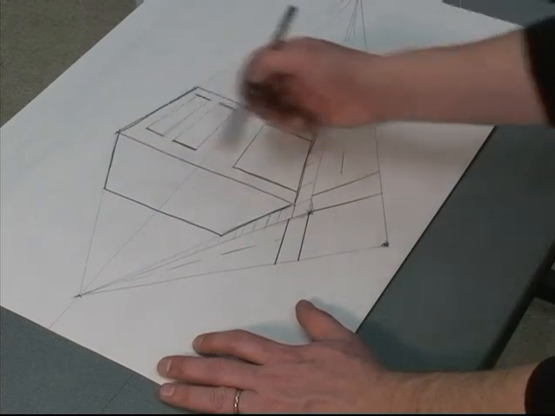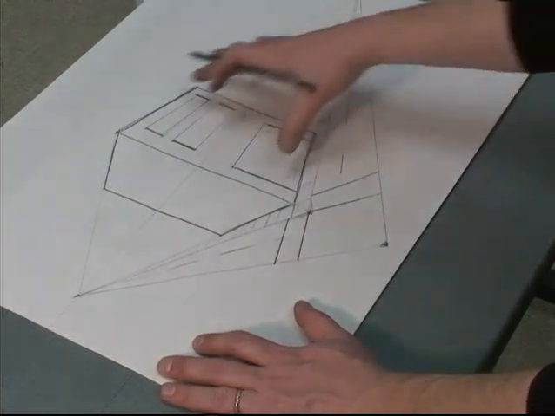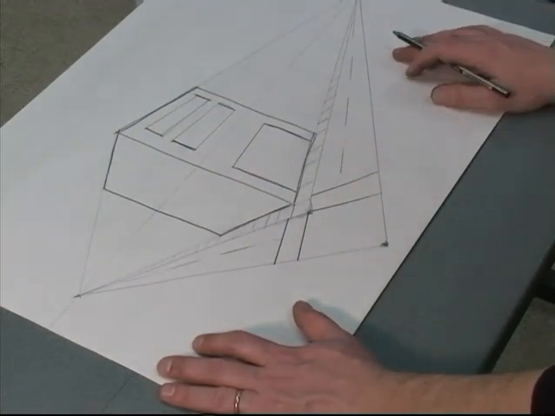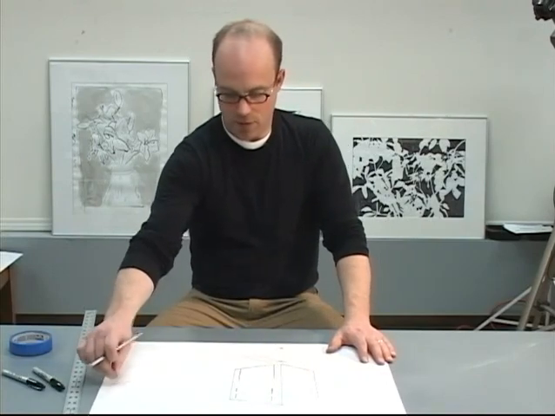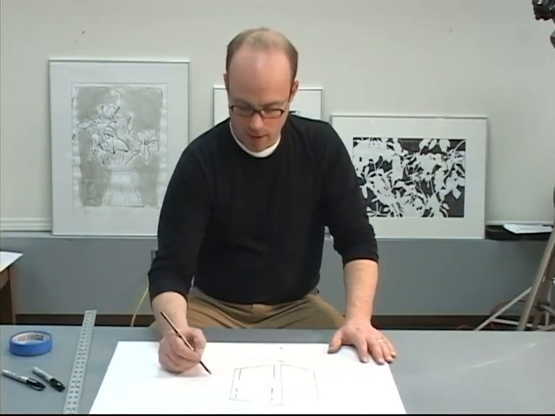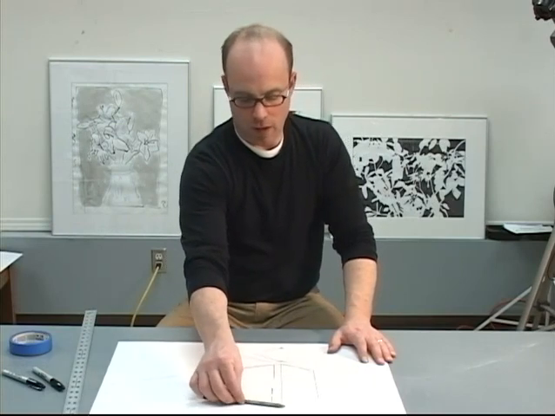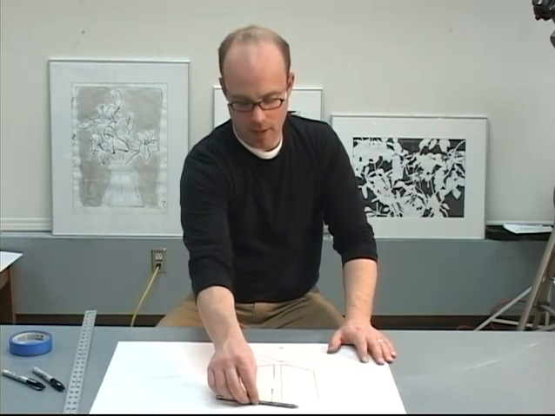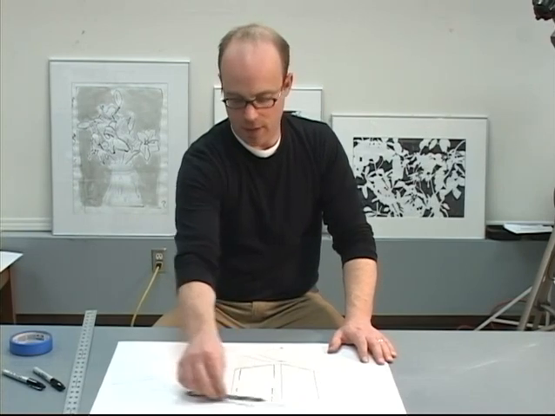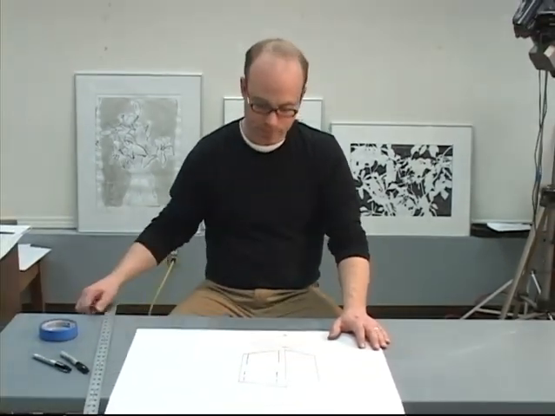As we look at this perspective, and as we look to these lines vanishing to those points, as long as the top portion of the box or the building is even or parallel with this, it's going to recede to this vanishing point.